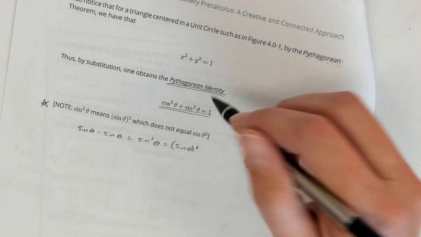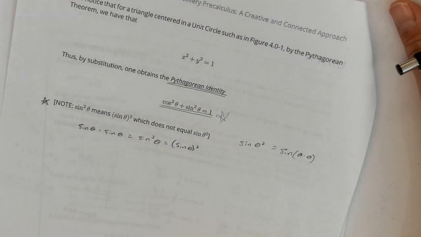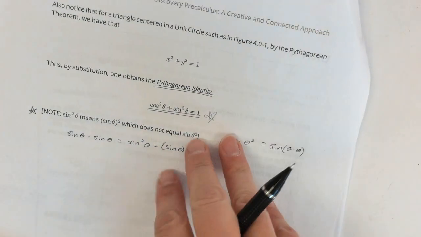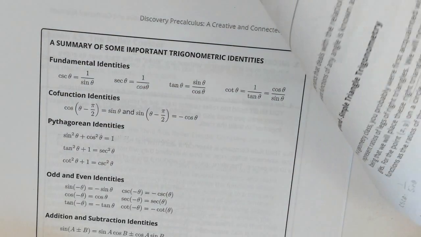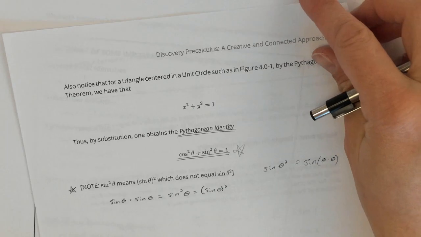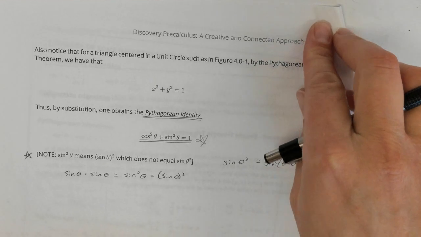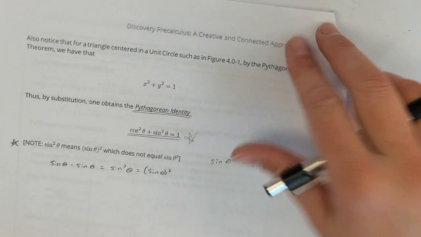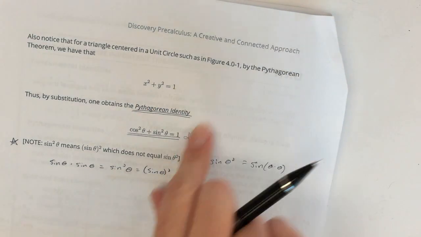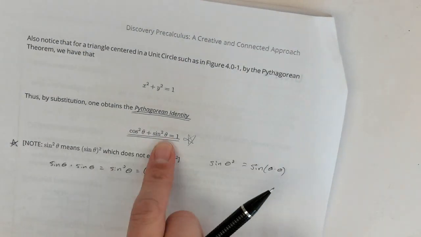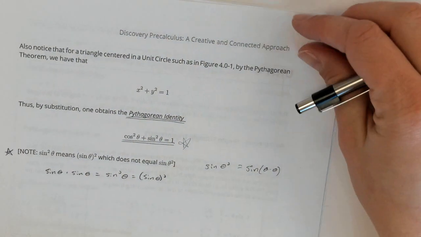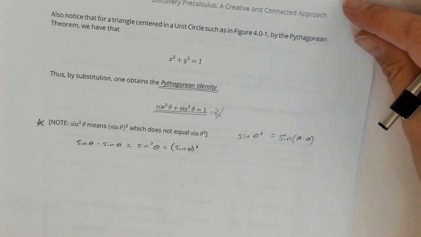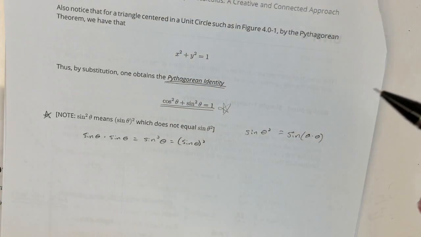So this is one that you just really need to commit to memory, or be able to compute it from our Pythagorean theorem. So if you can just get there from Pythagorean theorem, that's even better, because then you don't have to memorize extra things. I personally just know that it's Pythagorean, and I know x is cosine and y is sine. So it's a pretty easy one to create and or memorize.